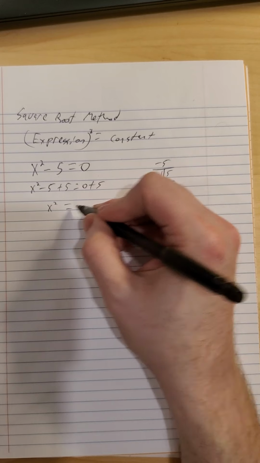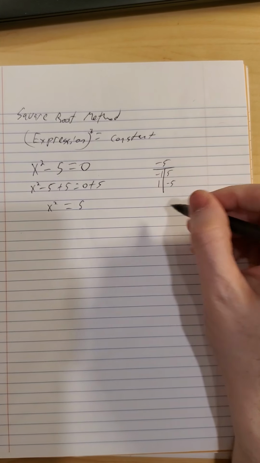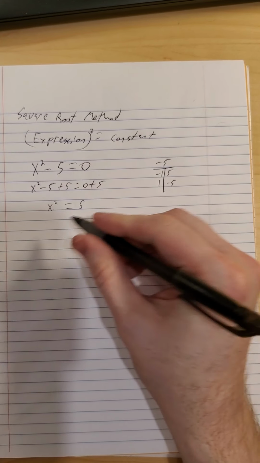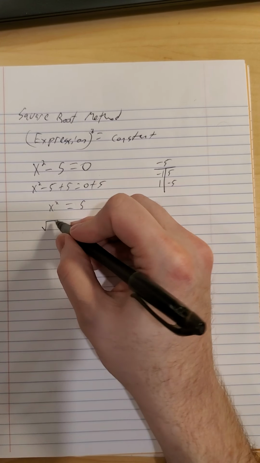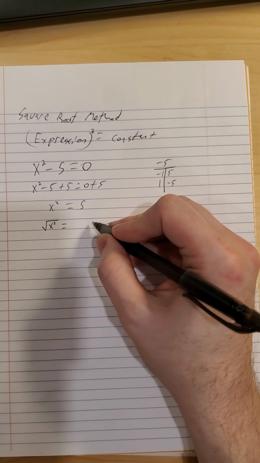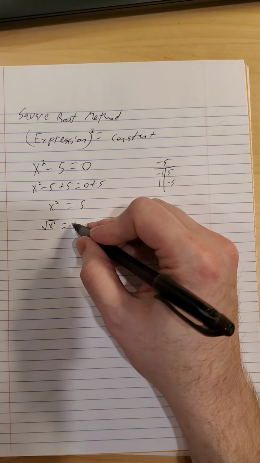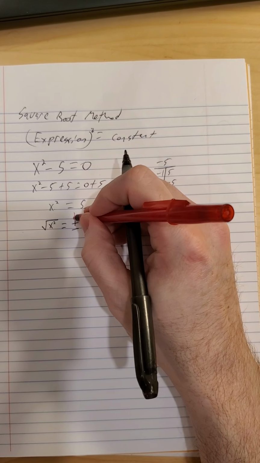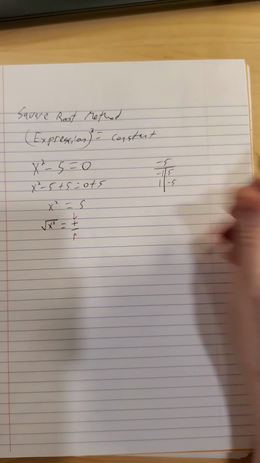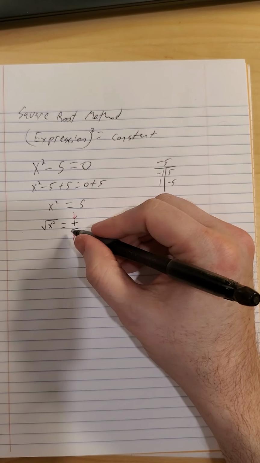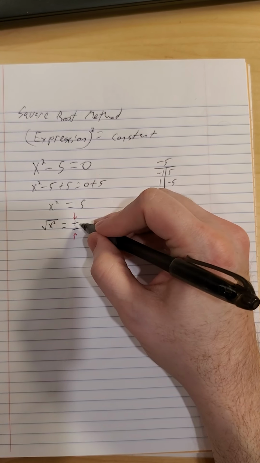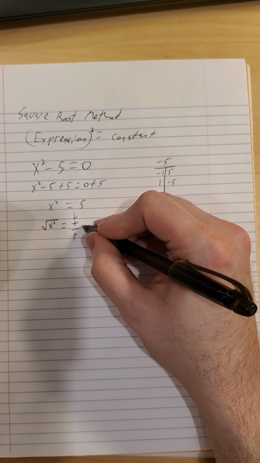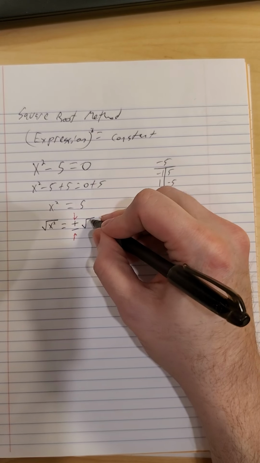X squared plus 0 turns into x squared. 0 plus 5 turns into 5. Once we have perfect square equals constant, we use the square root. But because we want both roots, not just the principal root, we have to introduce the plus or minus on this stage. Highlight it, draw arrows by it, write it in bright red ink, something to remind yourself that you need that as soon as you've introduced a square root to a problem that didn't have it before.